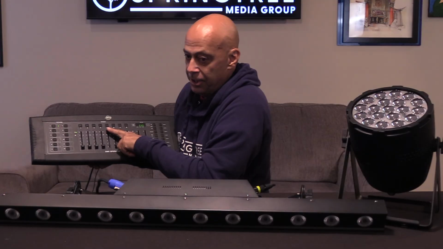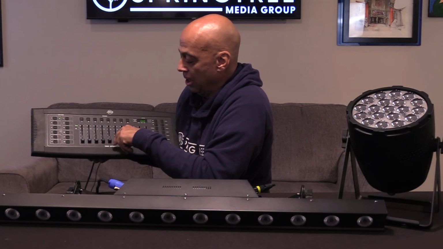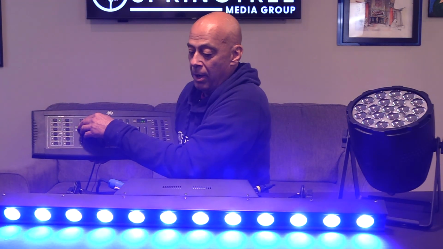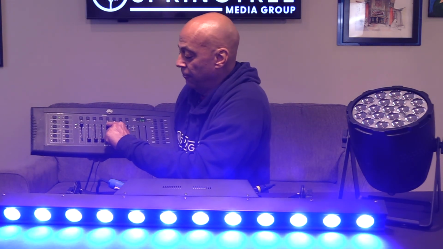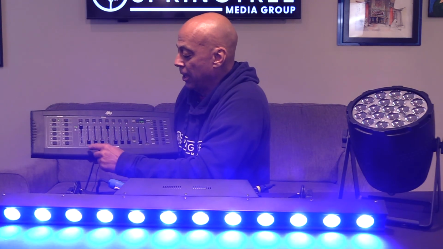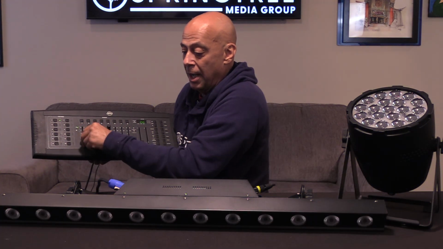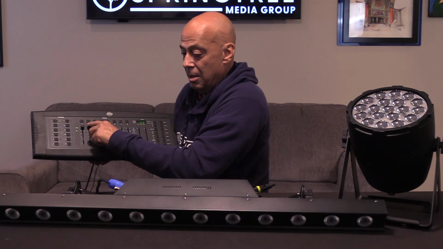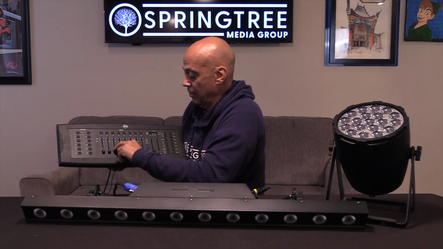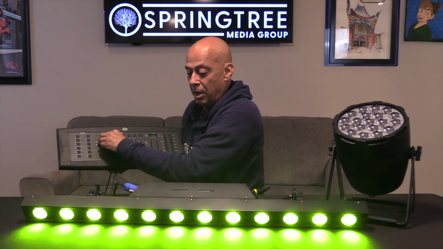5 is most likely going to be either a strobe or a fader. And so I'll bring that up, bring up 1. There it is. It is your dimmer for the light. So now I can bring up dimmer and nope, not there. I still don't know what it does. 1, 2, 3, 4, 5, 6. Let me bring up the 6th one.